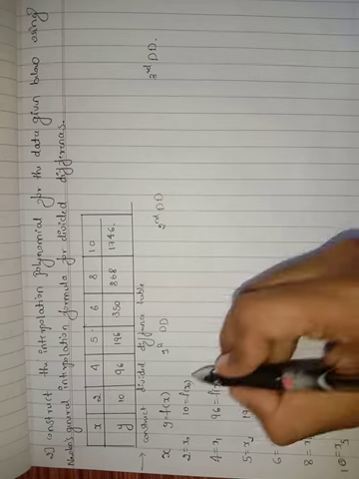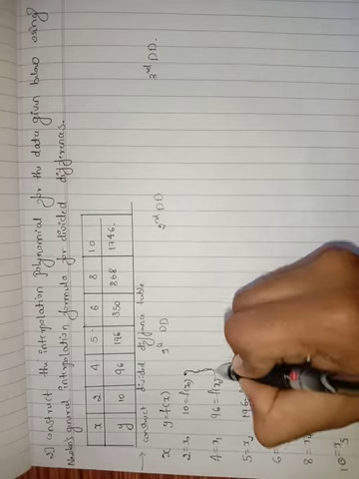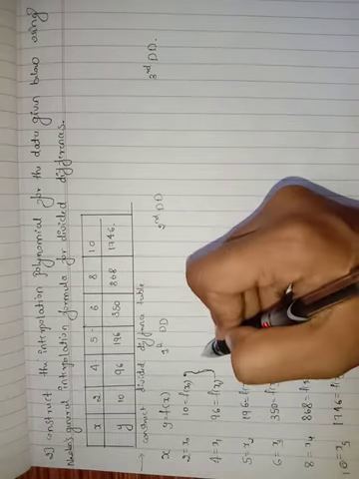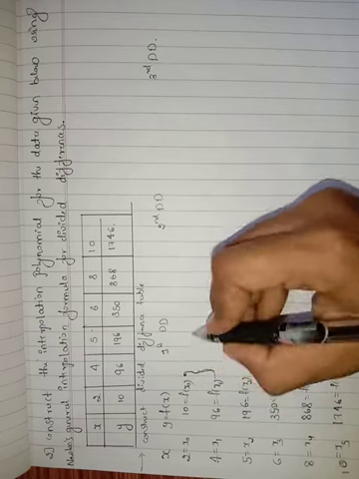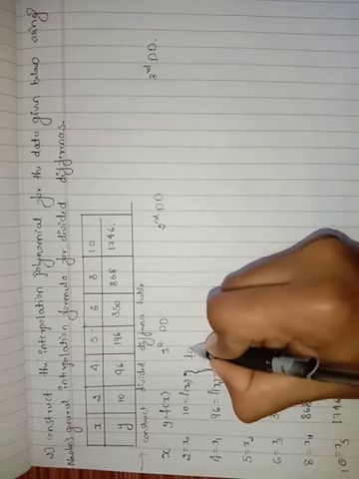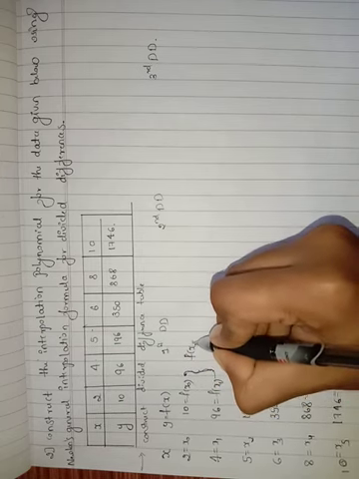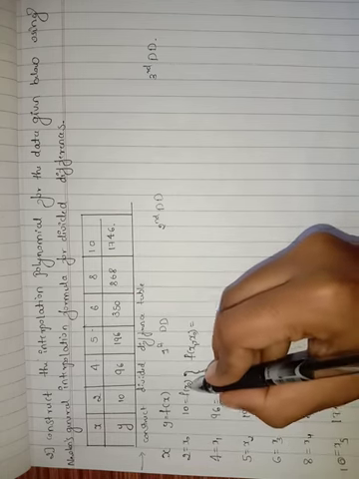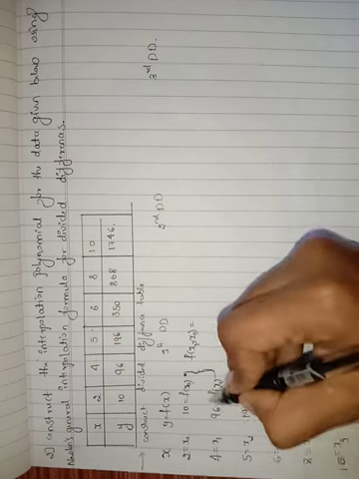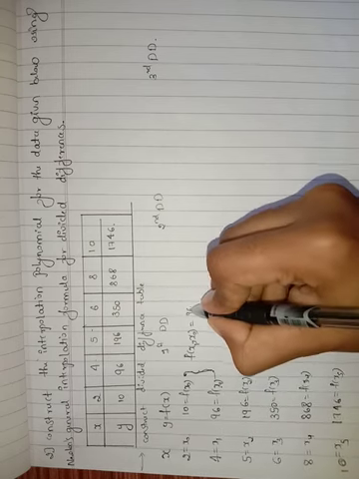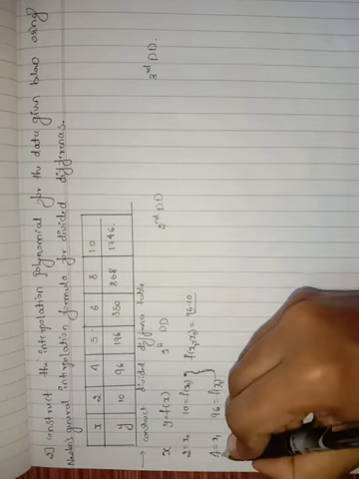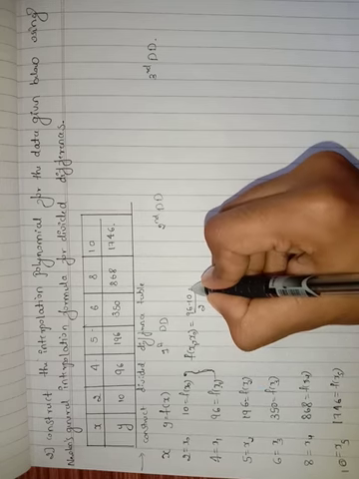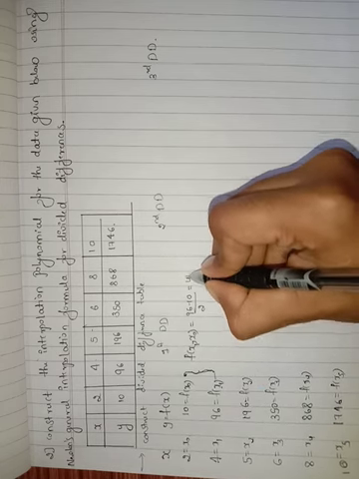The first divided difference must be in between these two. The first entry is denoted as f of x1, x0, which means f of x1 minus f of x0 divided by x1 minus x0. That is 96 minus 10 divided by 4 minus 2, which is 2.